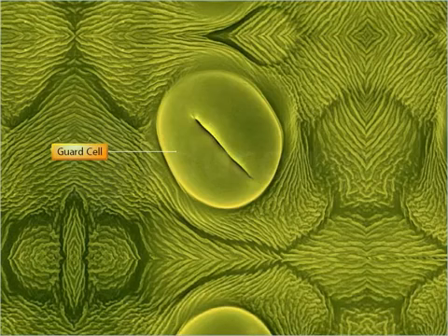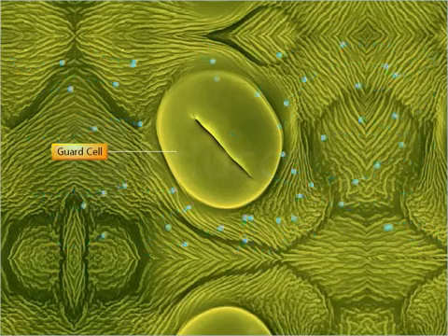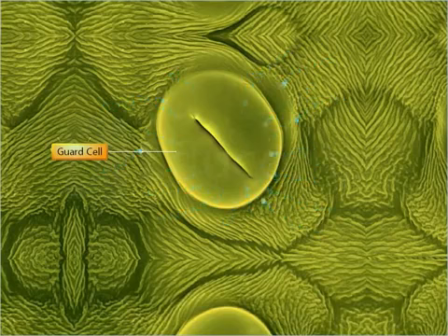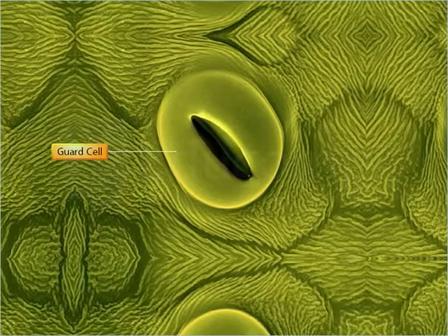Their walls are thicker around the stoma. When a lower water potential develops in the guard cells, water will enter into it by osmosis. As the cells become turgid, the part of the cell with the thicker wall cannot expand as much as the other side. So the pair of guard cells is pulled apart and the stoma opens.